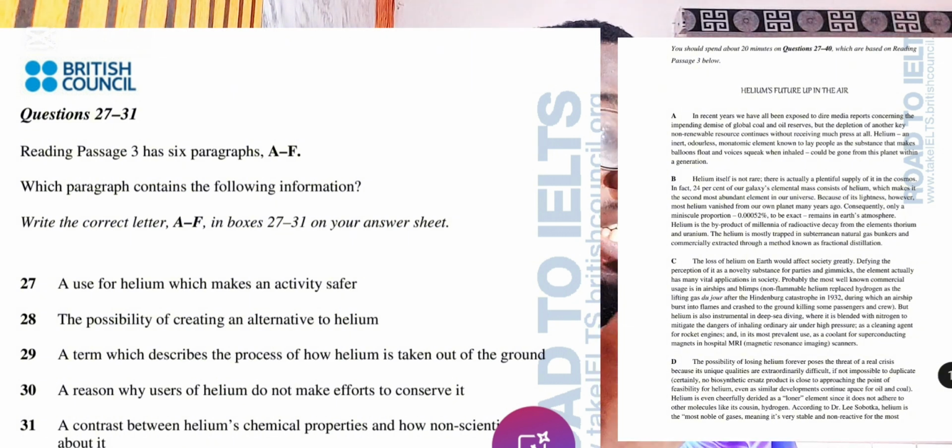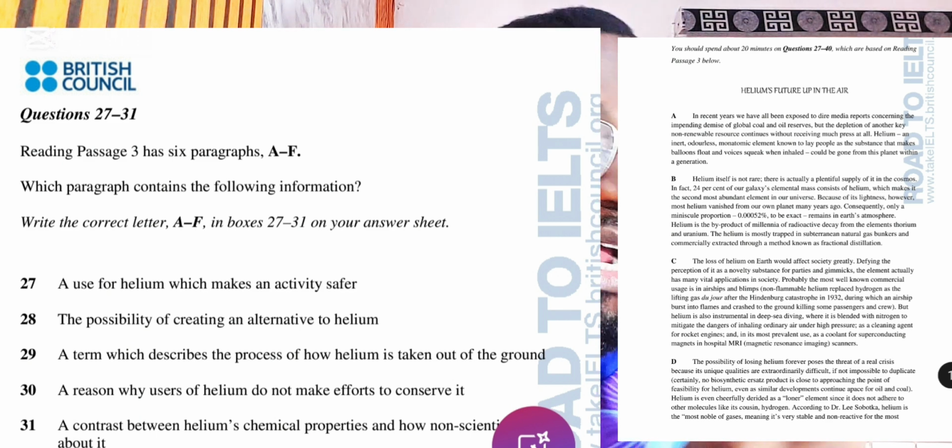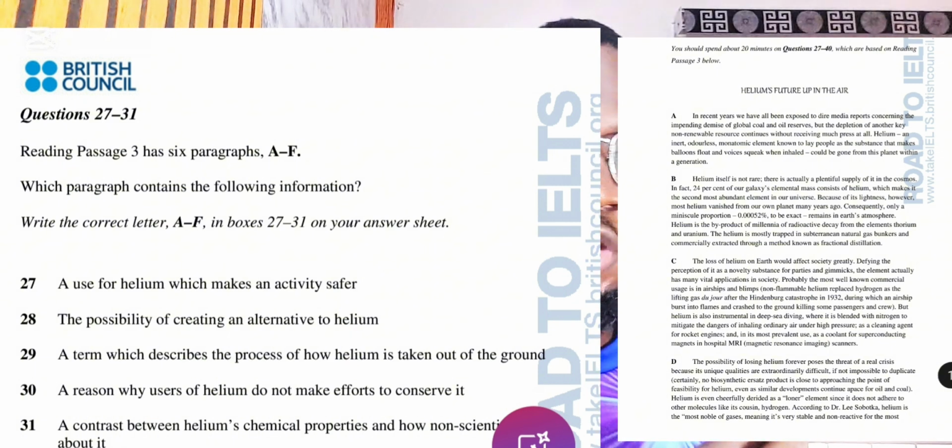If the detail in number 28 happens to be found in paragraph B, your answer for number 28 will simply be B, because B is the tag for the second paragraph where you found this information.